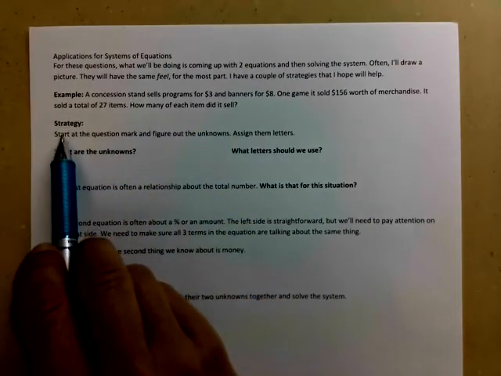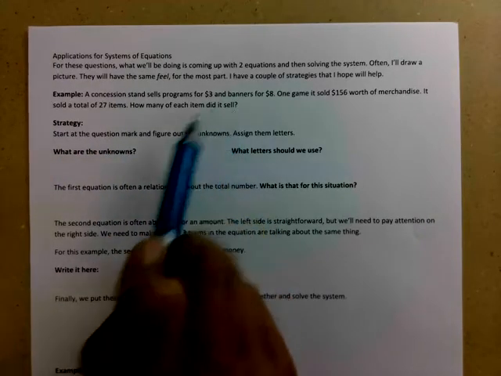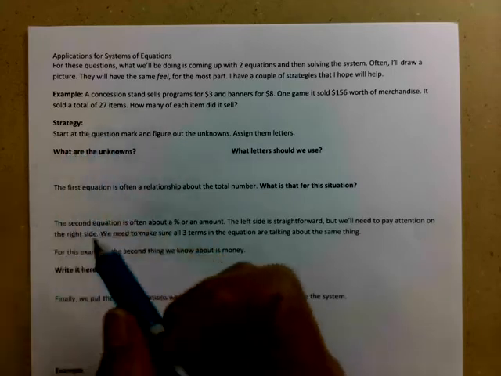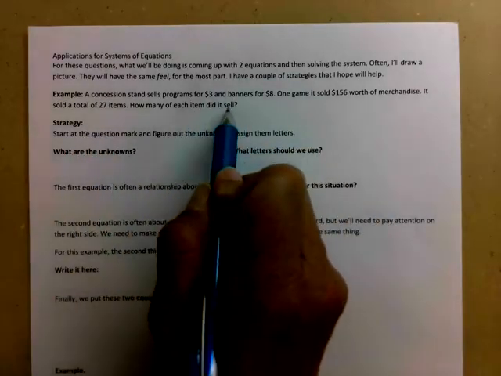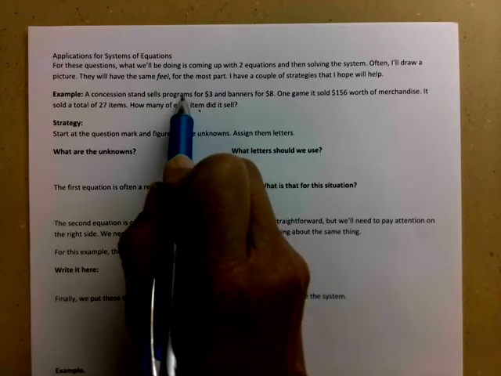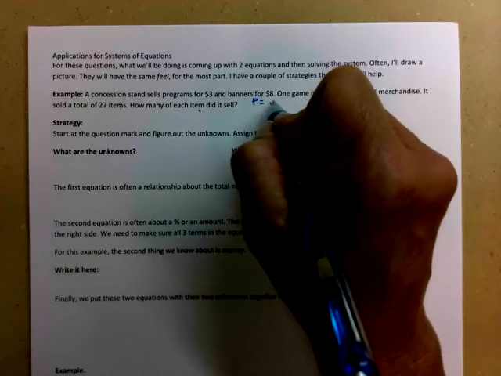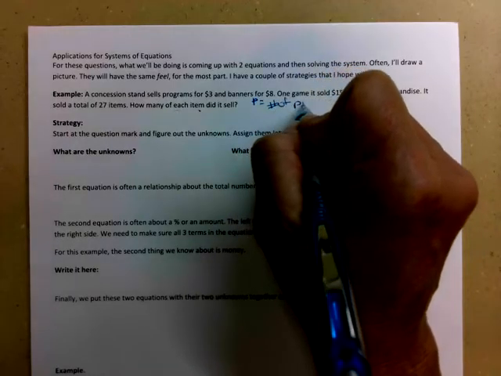So strategy is, first we're going to start with the question and figure out what the unknowns are, and then we're going to choose letters for them. So how many of each item? Well, what 2 items were there? There were programs and banners. So I'm going to let P stand for the number of programs.